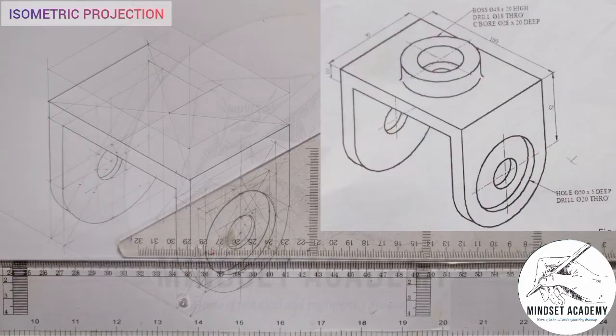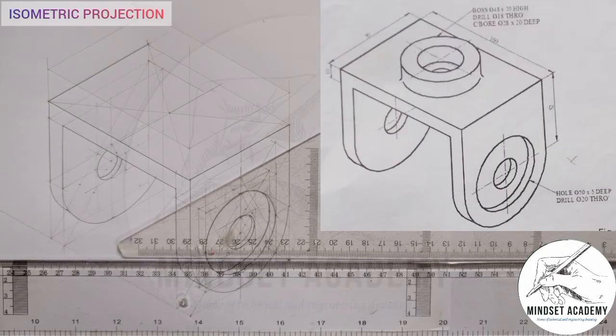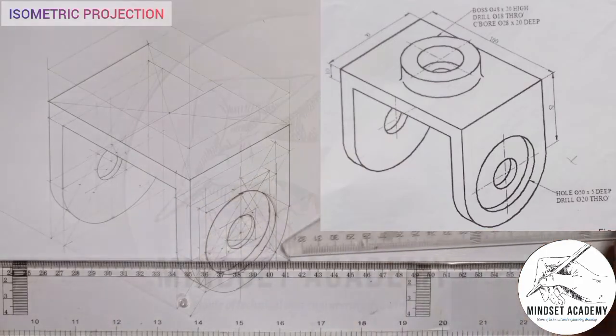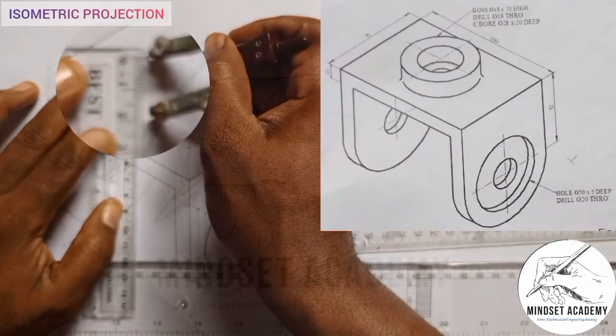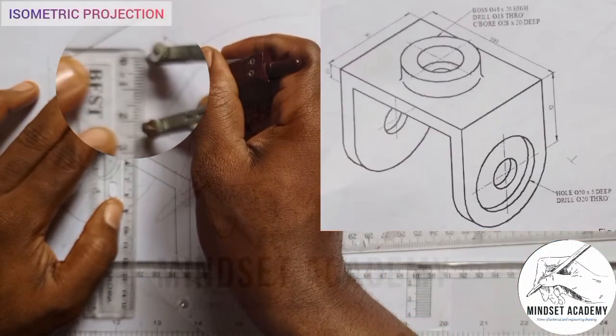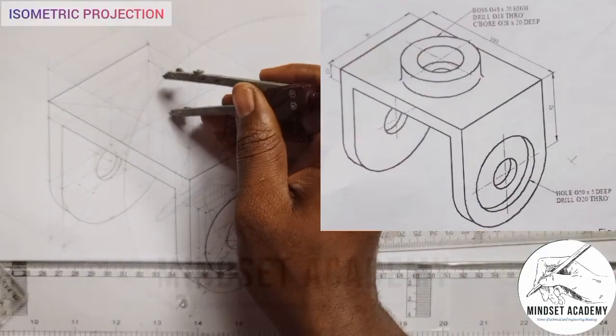You can see that. Now we're given the diameter of the boss. You see here it is 20 millimeter high and 48 millimeter in diameter. So I'll take half of 48, which is 24 on my meter rule, which is what? 24 on my meter rule this way, and this is 24 here, right? And I'll place at the center point.